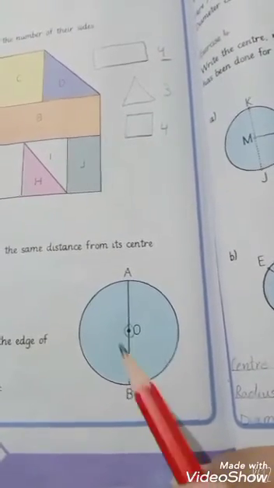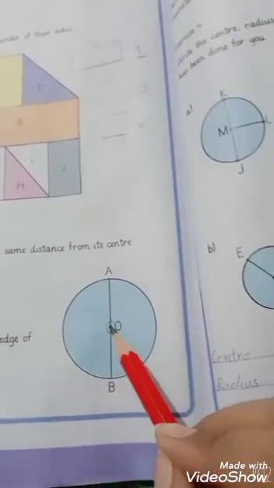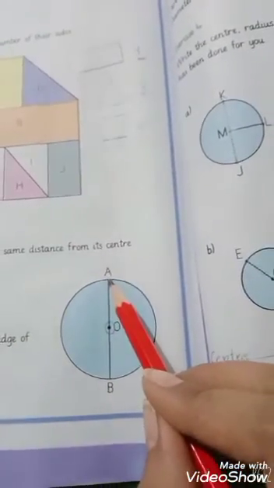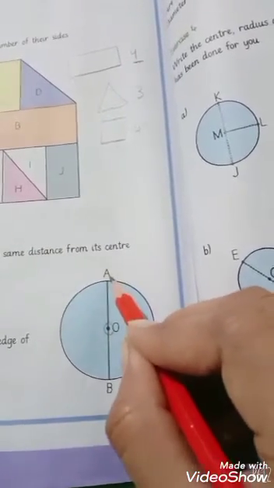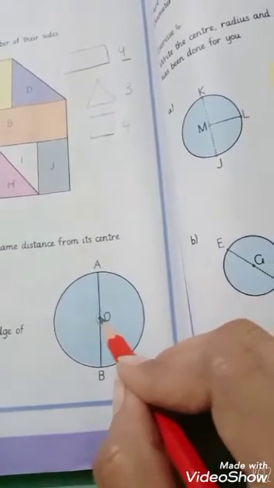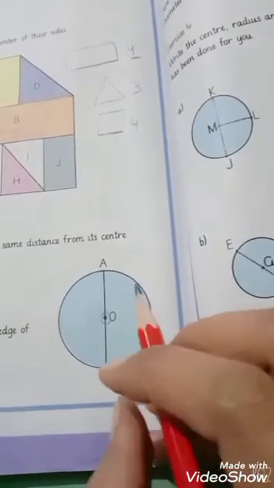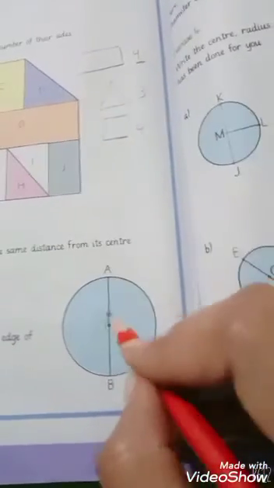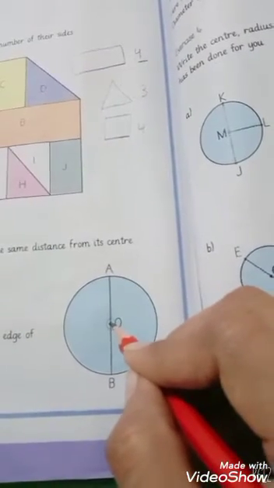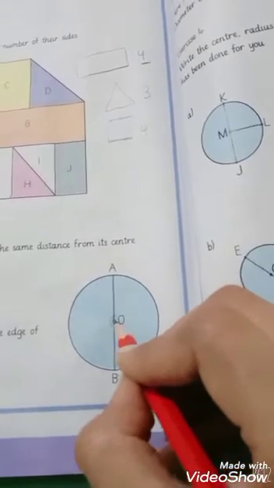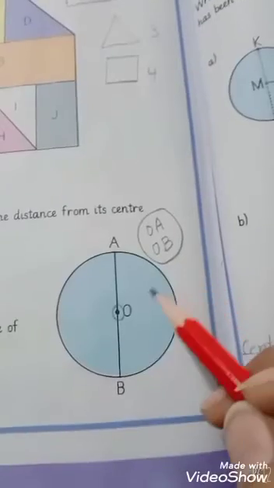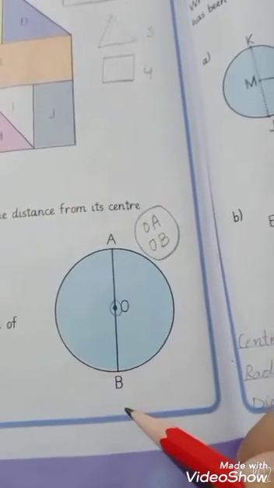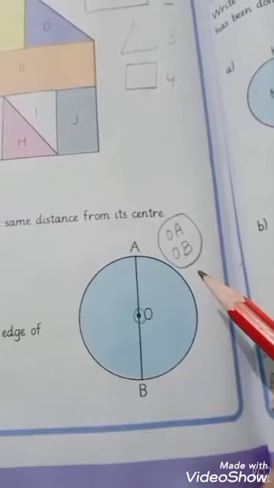Next, radius: the distance from the center to the edge of the circle. You can see the distance from point O to A and point O to B. So they are the two radii of the circle. As you can say, from point O to A and from point O to B. So these are the radii of the circle.